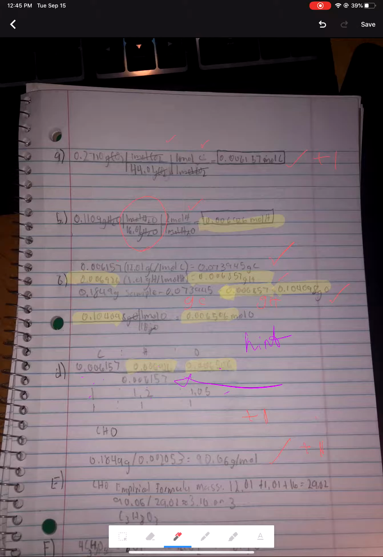Oh, I forgot to talk about C. So part C will get a couple points on that one. In fact, I will award part C 3 points. 1 point for figuring out the grams of H and C, 1 point for finding grams of O, and 1 point for getting the moles of O.